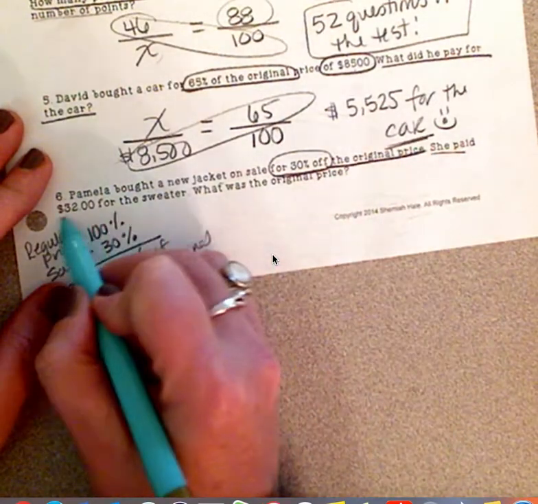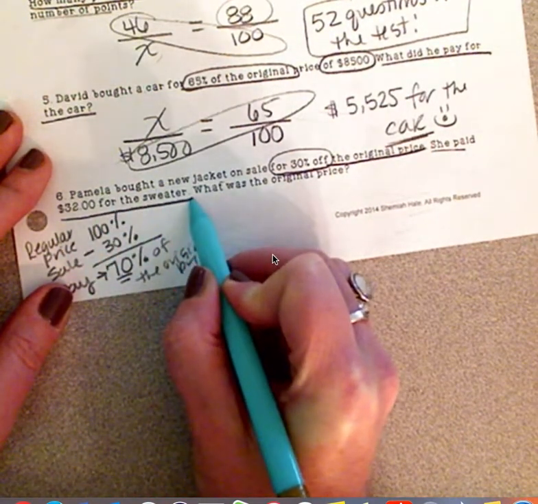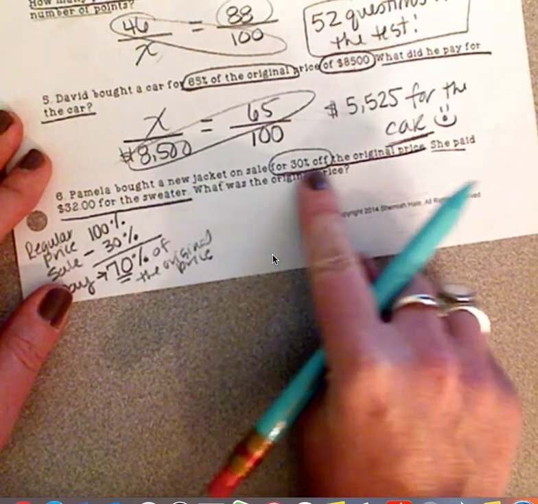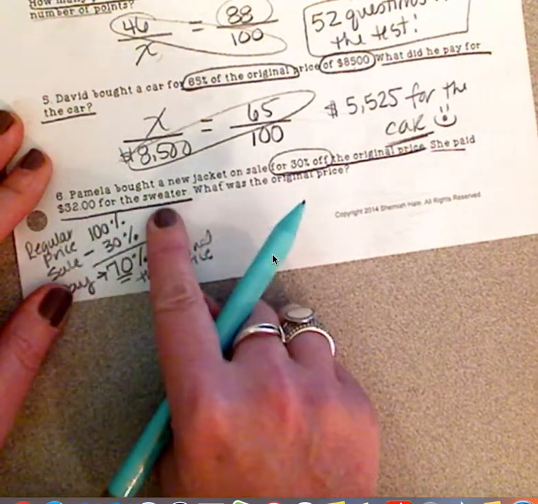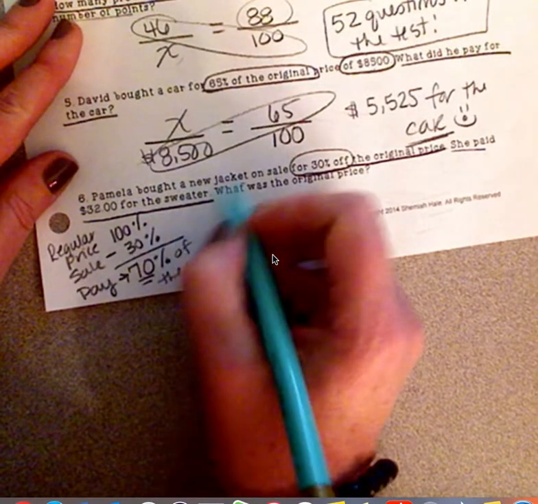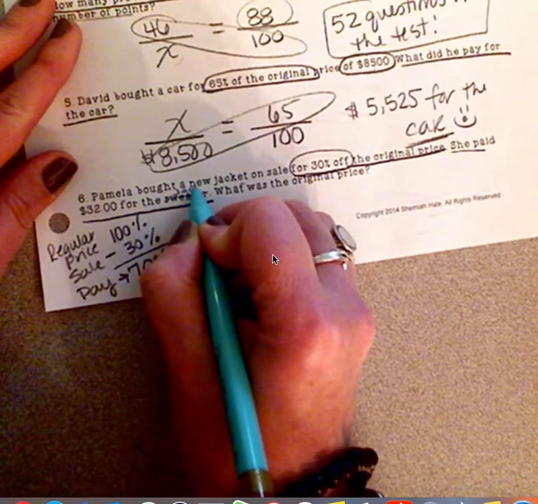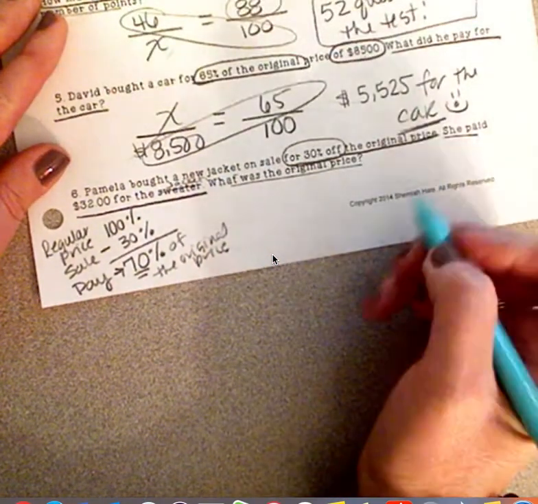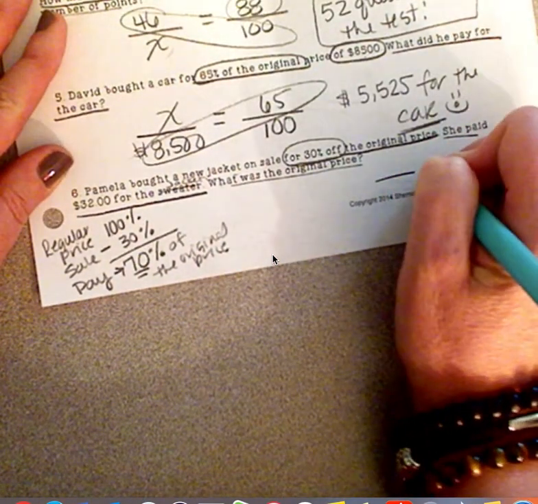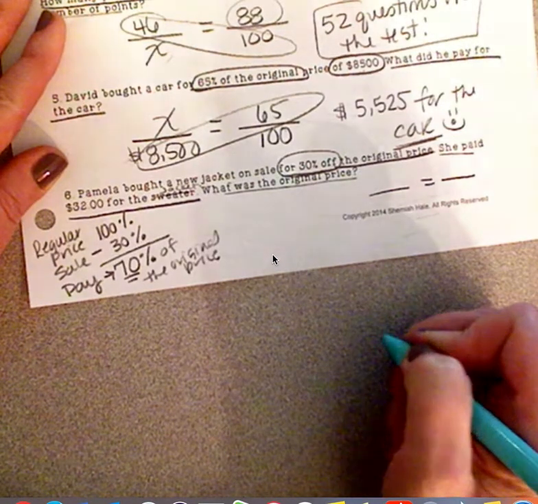If she paid $32 for this sweater, Pamela bought her new jacket on sale for 30% off the original price. She paid $32 for a sweater. I think this means jacket. Okay, what was the original price? Alrighty, so I'm going to set up my proportion.